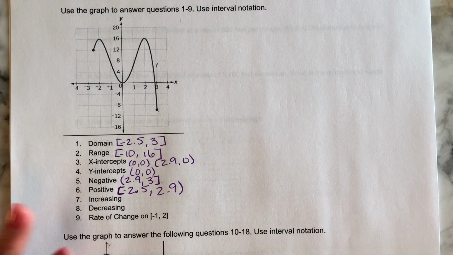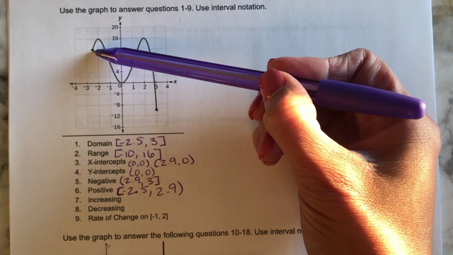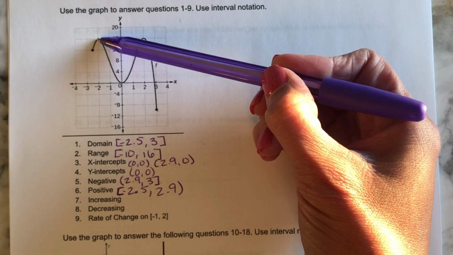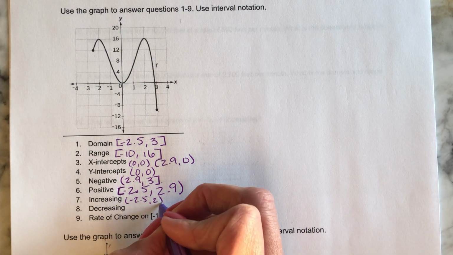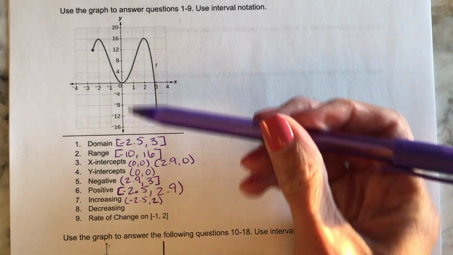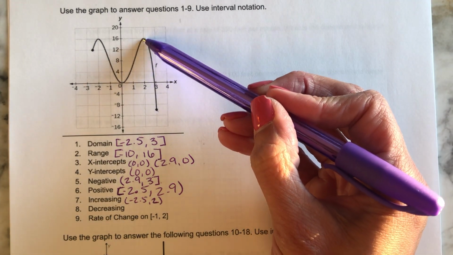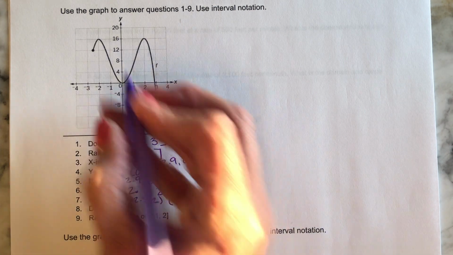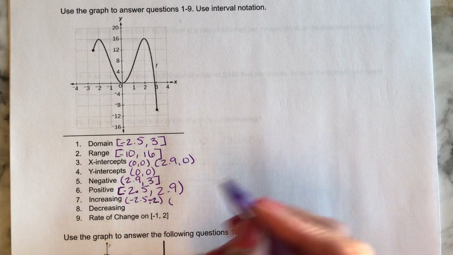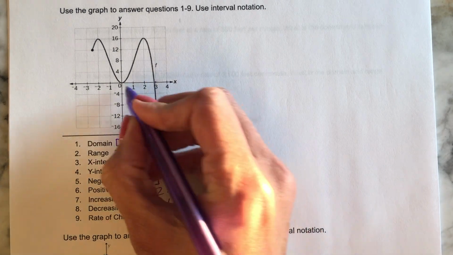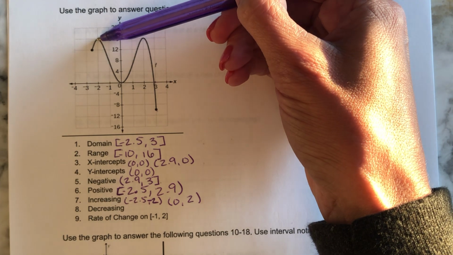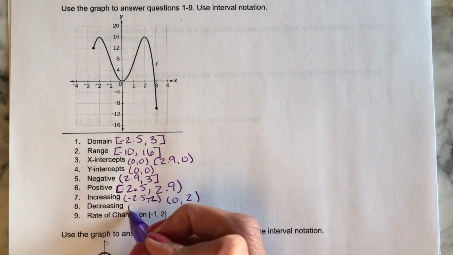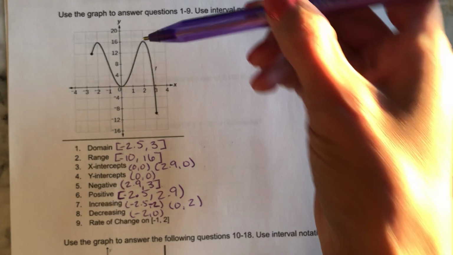All right, increasing is where the graph is going up. So from negative 2.5 to negative 2. Always use parentheses for increasing, decreasing. And then from 0 to positive 2. Decreasing is where it's going down, so from negative 2 to 0. And then from 2 to 3.